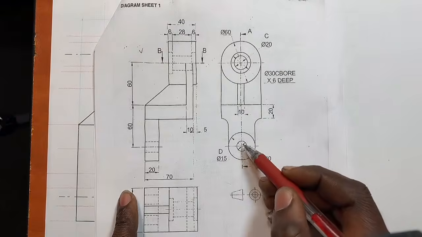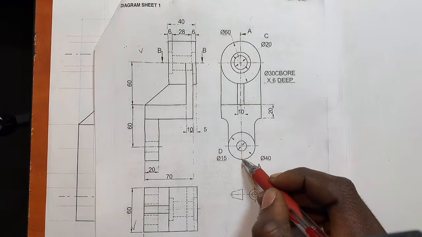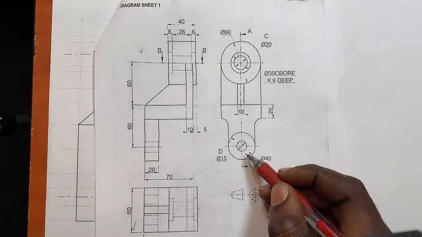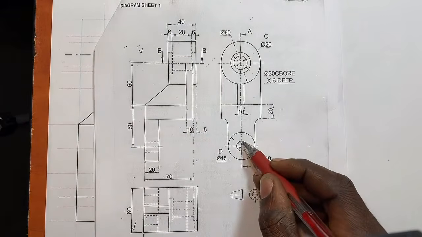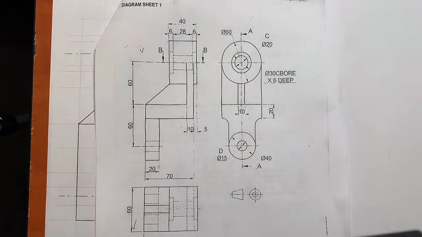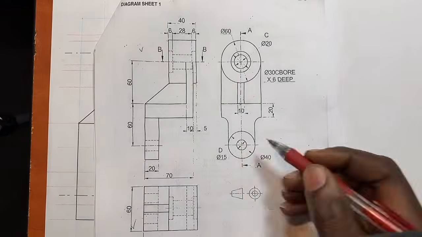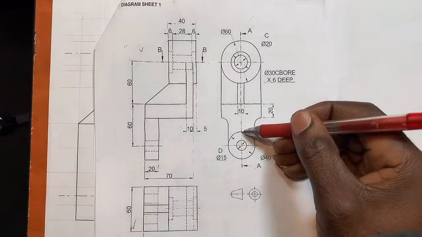You understand? So the hacksaw will start to cut this AA from here till here, the hacksaw blade. From here till here, it's a hole. It's not going to cut anything. And remember that you section or you hatch where the hacksaw blade was cutting. You understand? So from here till here is the hole. Your hacksaw won't be cutting anything. So it will start to cut there.